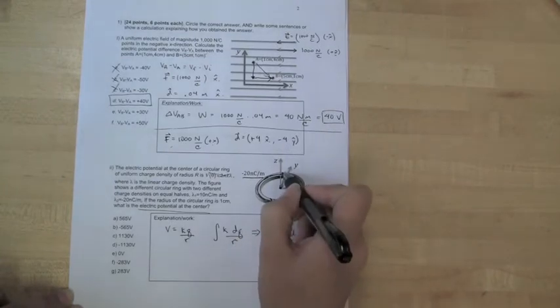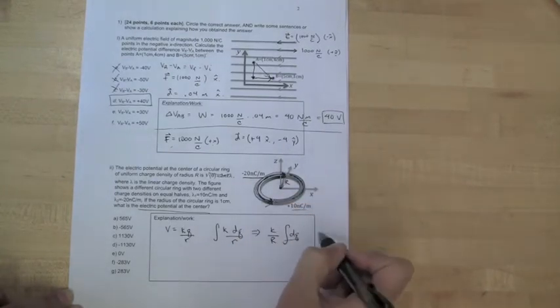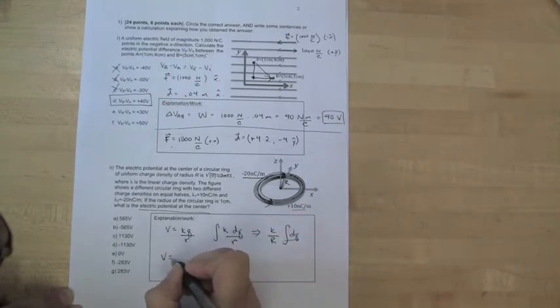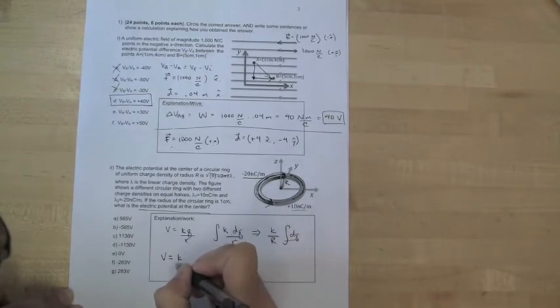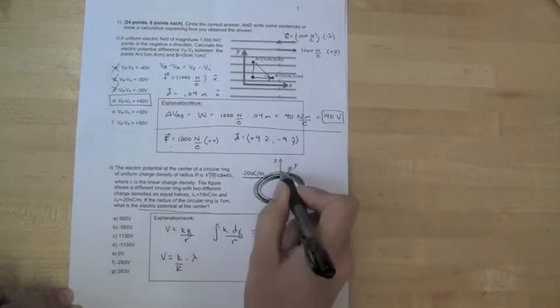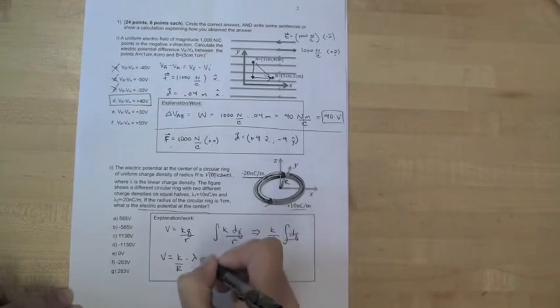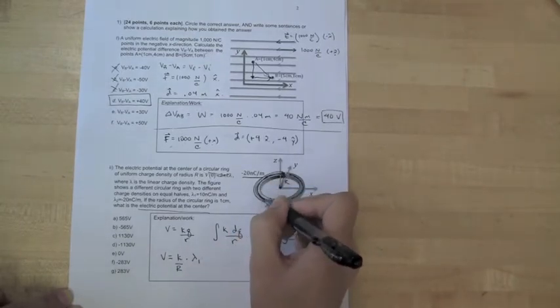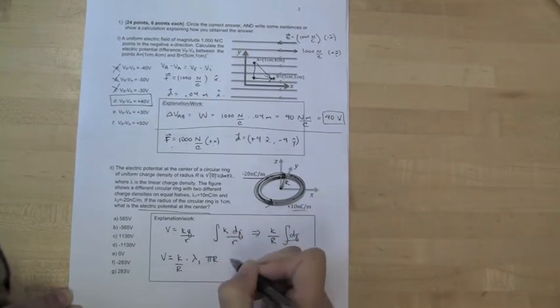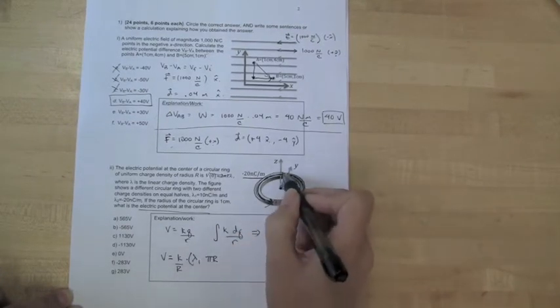And so from this half, adding up all of the contributions of all of these charges gives us a potential at the center of k over r times the total charge, which is just this charge density, lambda 1, times this part of the circumference. So just pi times r. And that's just this side.